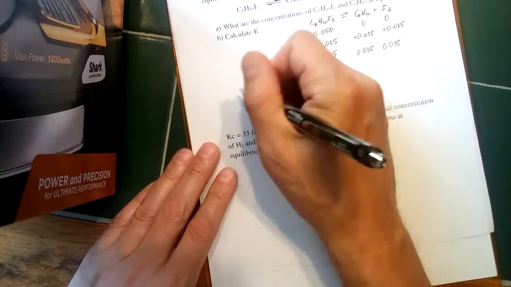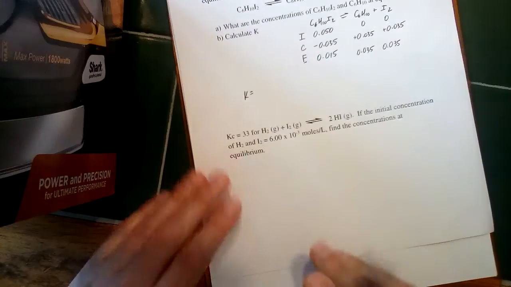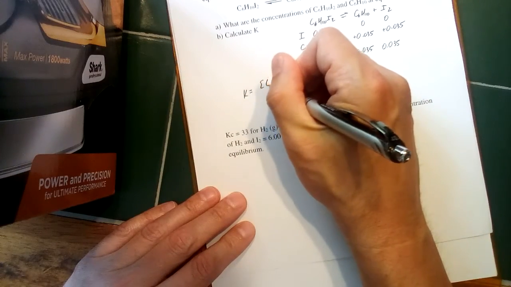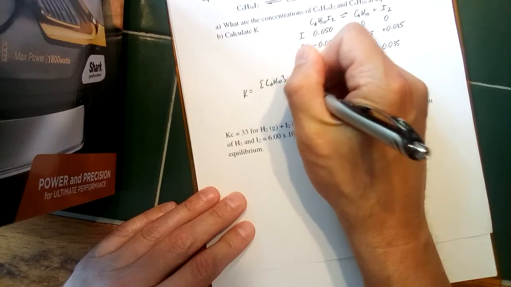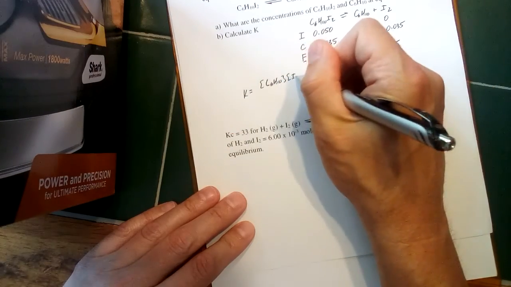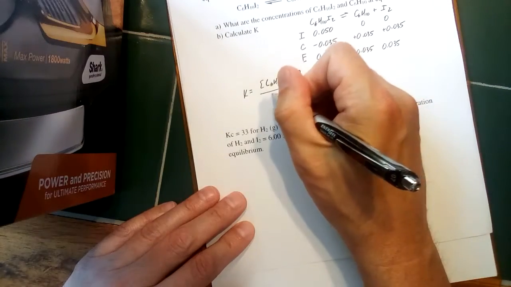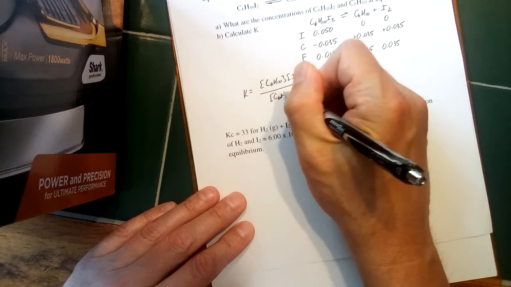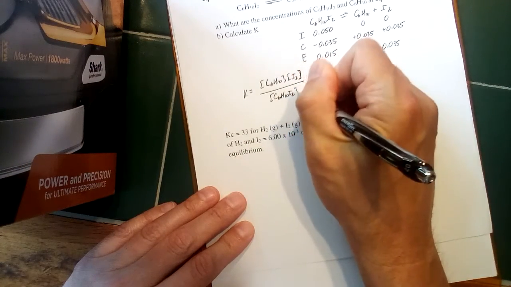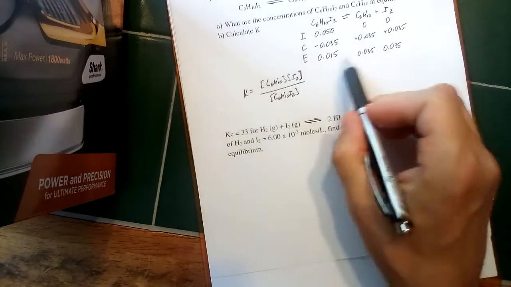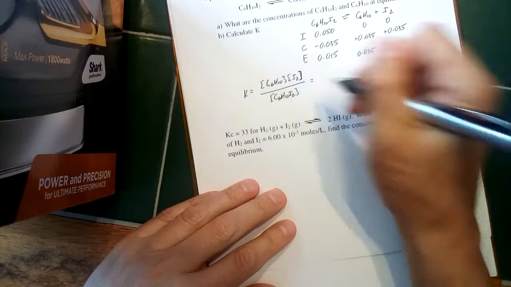Now, since we have a reaction, we know the equilibrium constant expression here. K is going to be the products, so [C6H10][I2], divided by the concentration of the reactant, just the one reactant here, no exponents because they're all 1. And now that we have those concentrations, we can just plug those in.